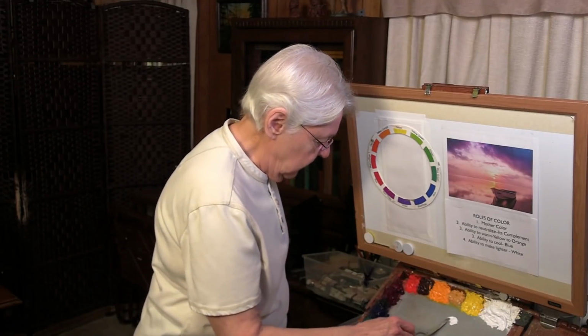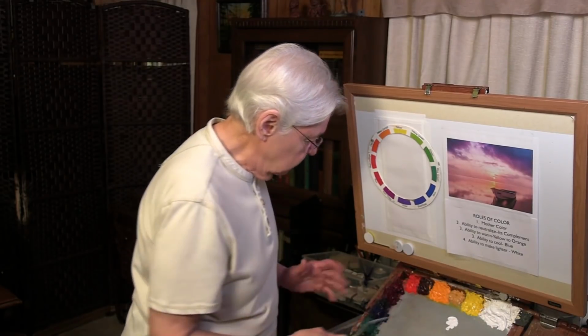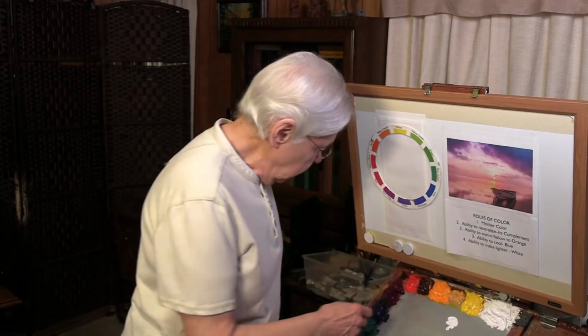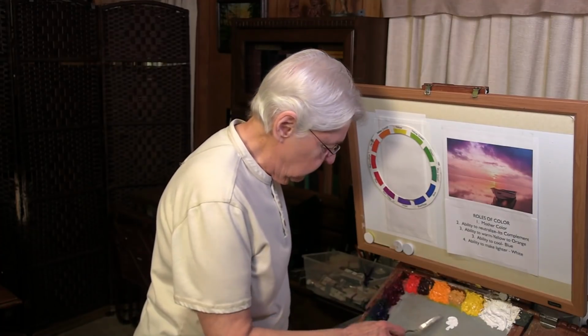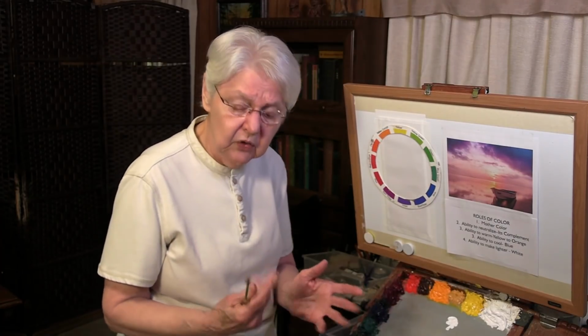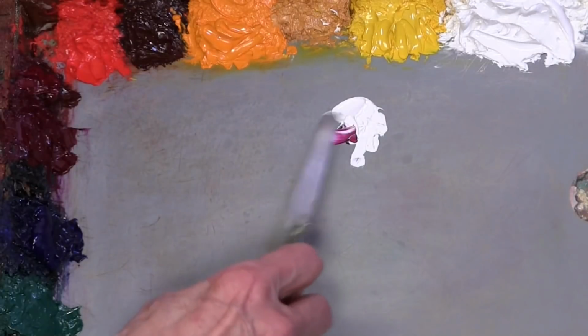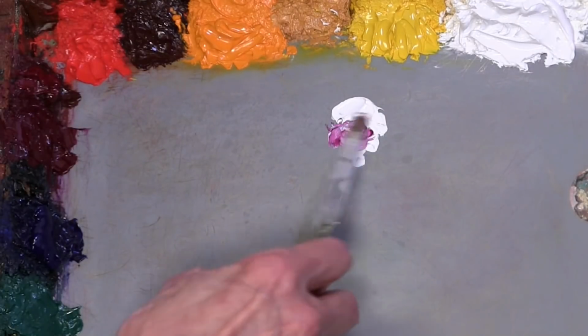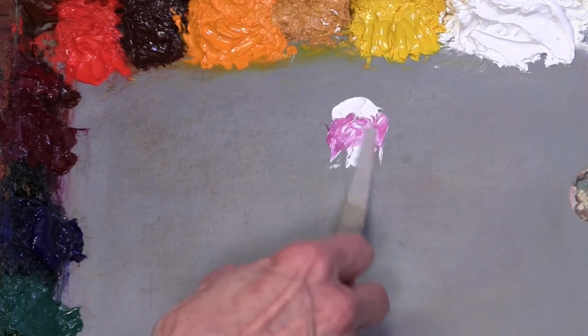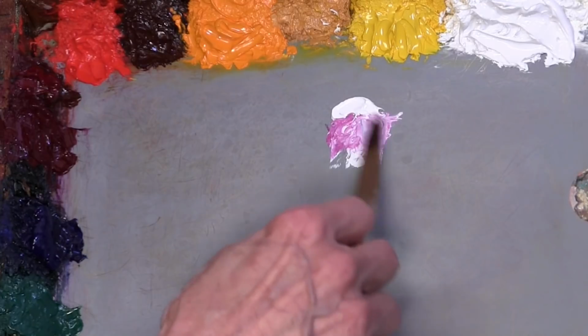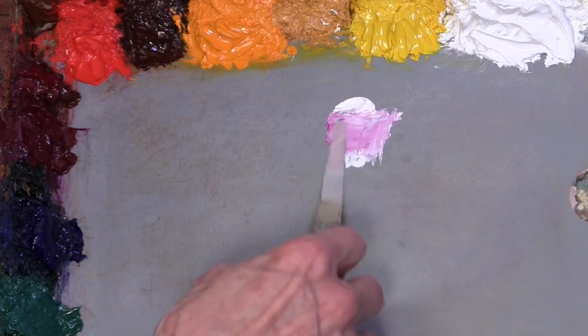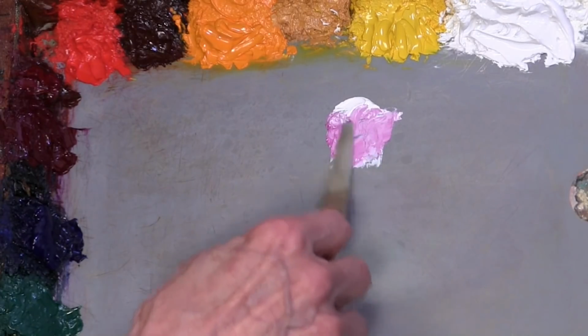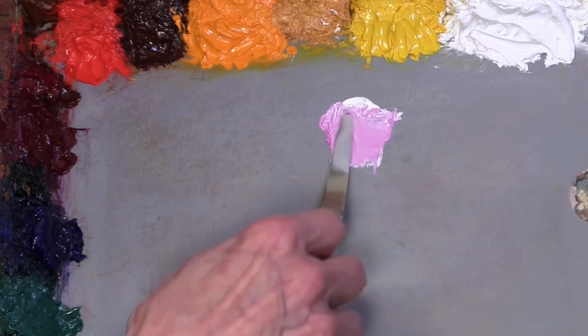So if we have white, which is going to make the pink, and let's take alizarin crimson, which is a red. Now we have a number of reds. We could take any of them, but we'll just put some alizarin crimson, and we lighten that up, and we get what you might call pink. People call different colors pink.